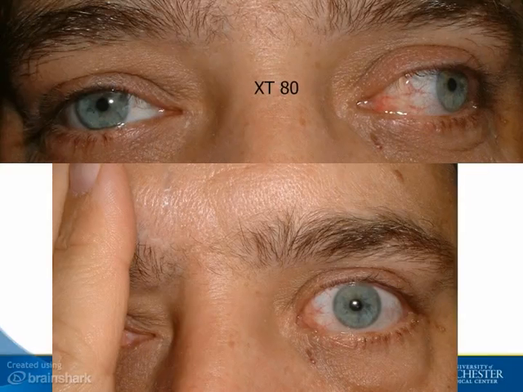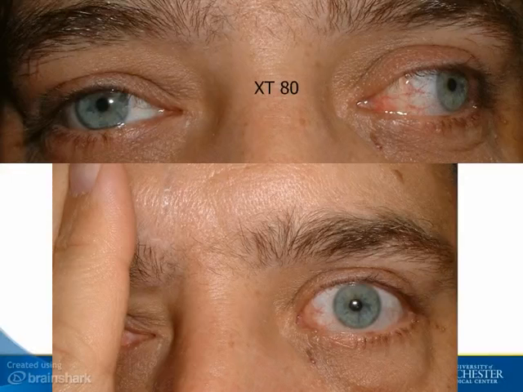Here's a patient with what appears to be a large angle exotropia in the top slide, and just to confirm that this patient is truly exotropic, when covering the right eye, the left eye shifts in to take up fixation. So this cover testing is showing a manifest exotropia of the left eye.